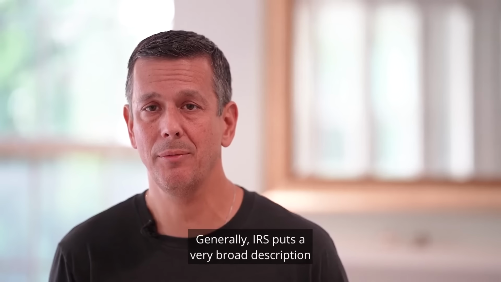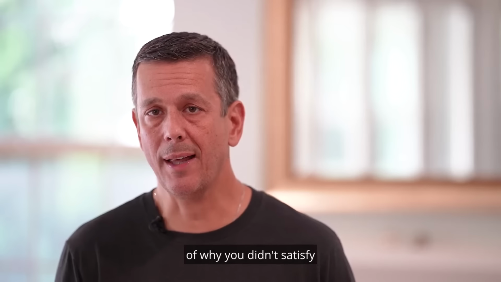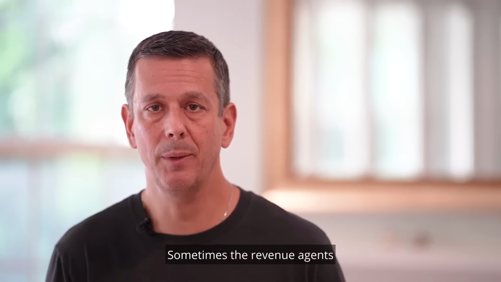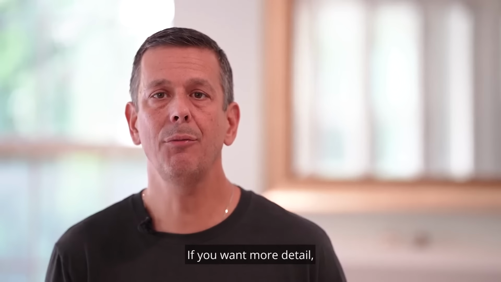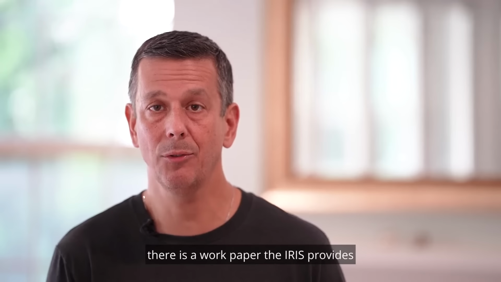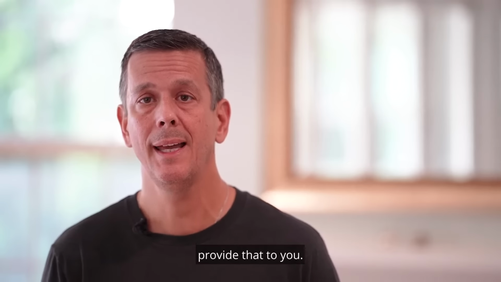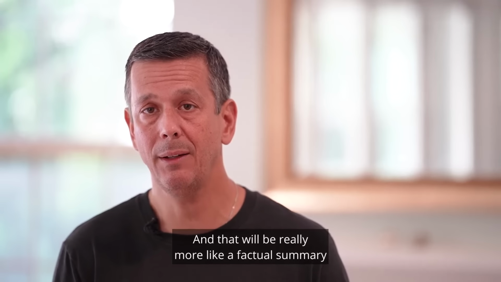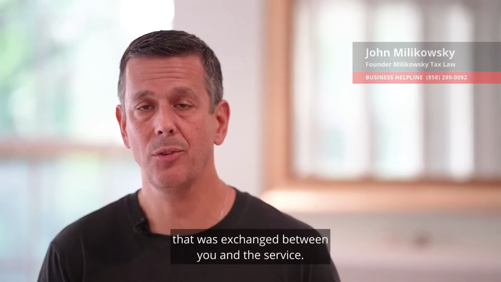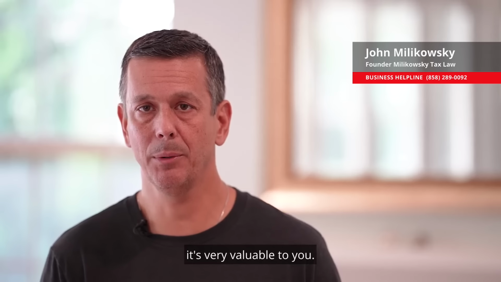Generally, IRS puts a very broad description of why you didn't satisfy or why the full expense was not allowed. Sometimes the revenue agents will put a little bit more detail. If you want more detail, there is a work paper the IRS provides or actually prepares, and you'll need to request the revenue agent provide that to you. And that will be really more like a factual summary of the dialogue and the information that was exchanged between you and the service. Hopefully you can get that information. It's very valuable to you.